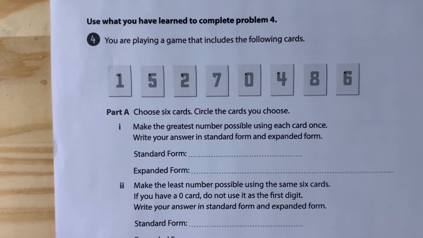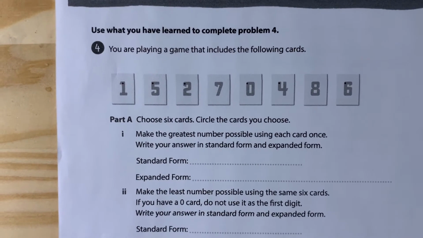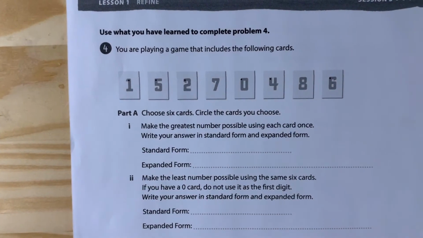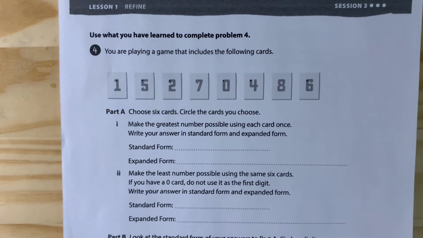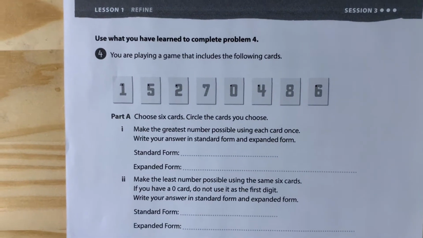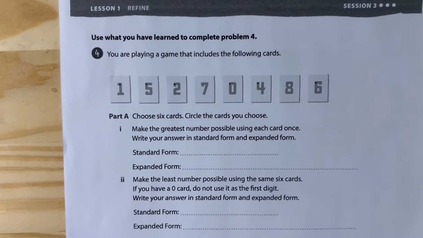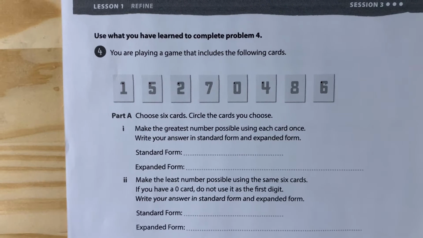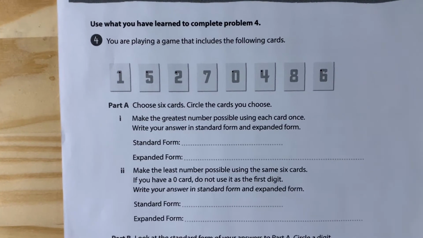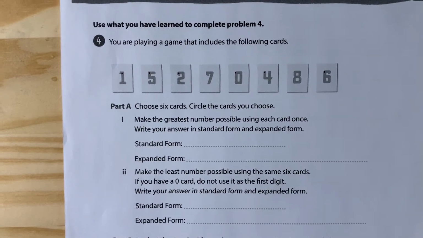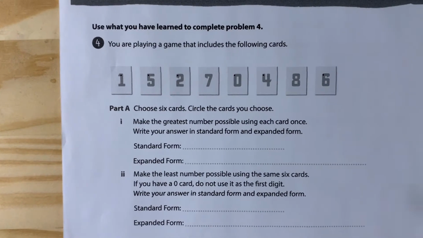Okay, so looking now at page 14, if we look at number 4, this is honestly a cool activity you can do with the place value cards that you have in your distance learning folder too. So once we do number 4 together, it might be a fun game for you to play with someone at home to get that extra practice with your place value cards and seeing who can get the biggest and smallest number. So we are playing a game that includes these cards.